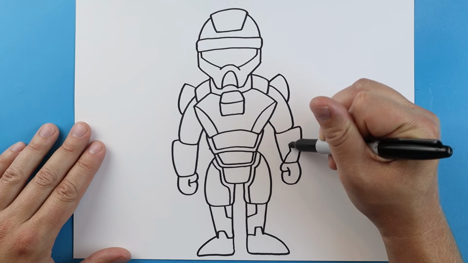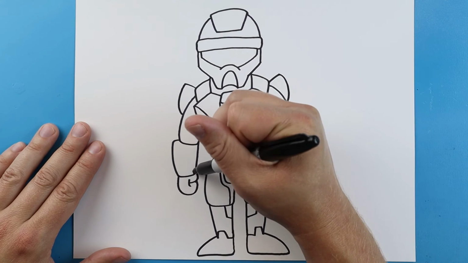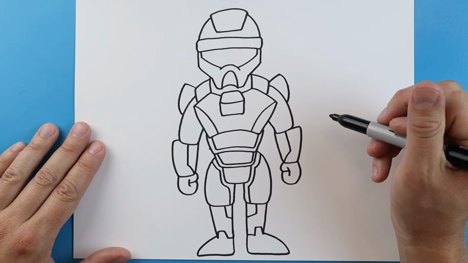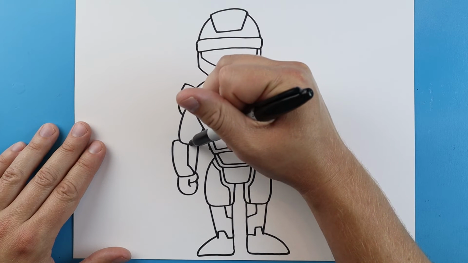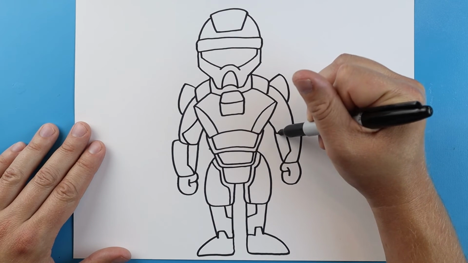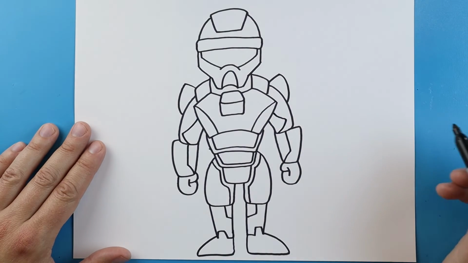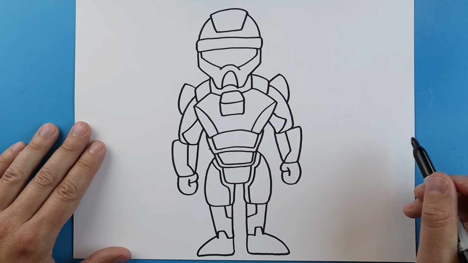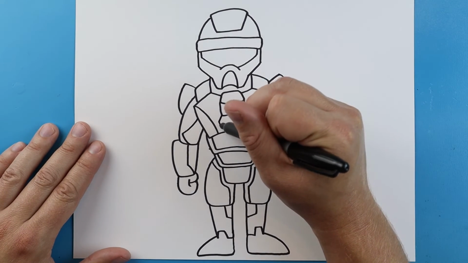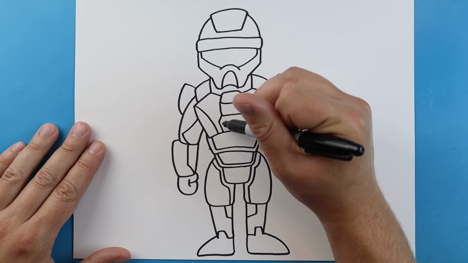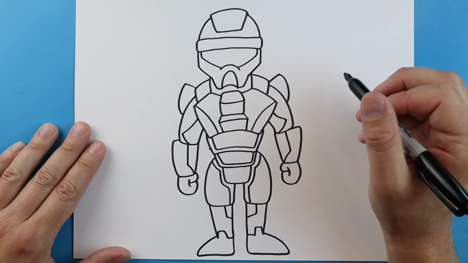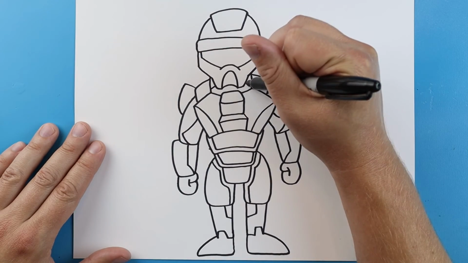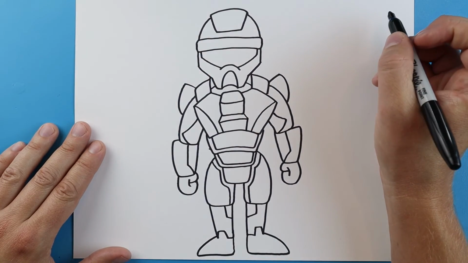Make a line that goes up and then comes to here. We're going to curve up and then in. Make a line that goes up and in, up and then in right there. Make a line that goes out and down for some detail on here, with a little line across. We'll add a line on each side.